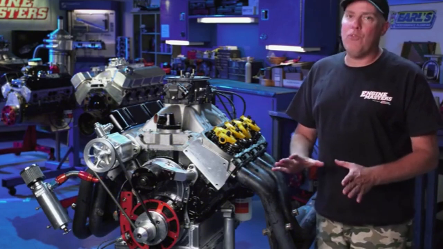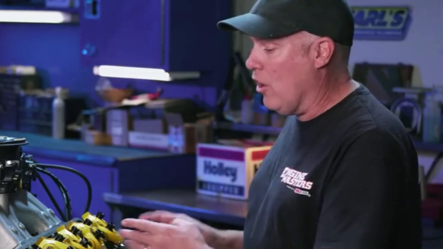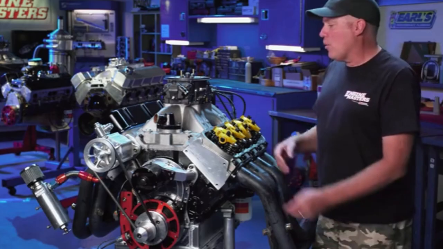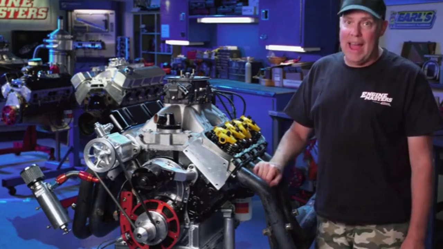It's a great platform to find out if we're gonna be able to adjust our lash and learn if maybe we picked the right camshaft or maybe we didn't. So we're gonna slap the valve cover on and hang this thing on the dyno and find out facts.